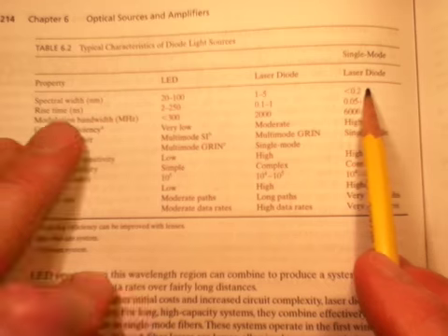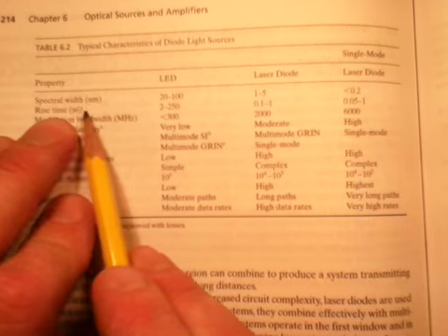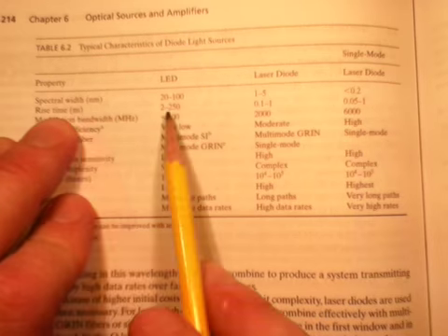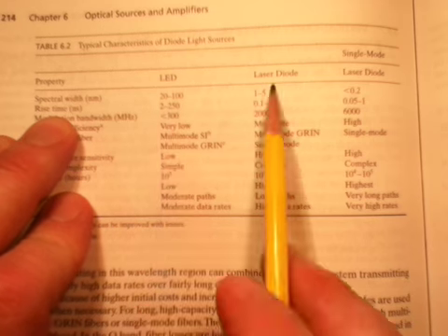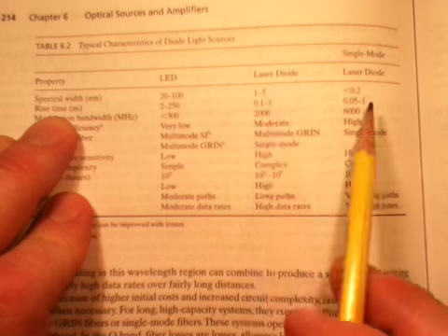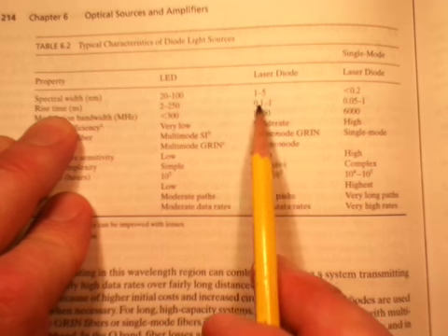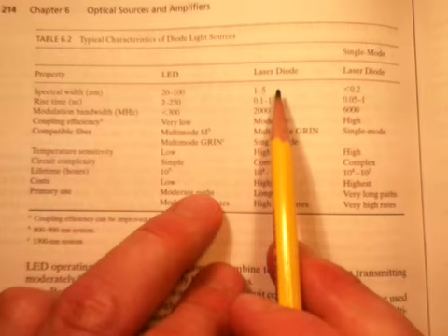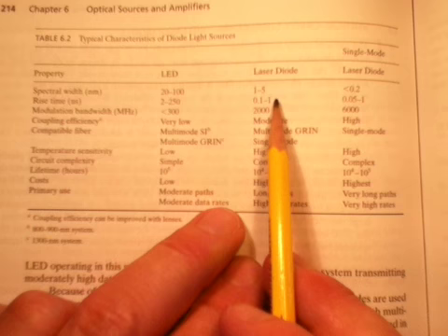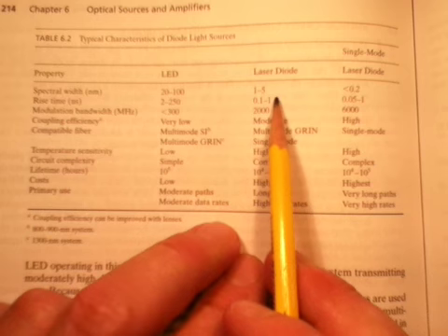Rise time is measured in nanoseconds, and for LEDs it's in the range of a couple hundred nanoseconds. But for laser diodes and single mode lasers, it's down to much less than something like 1/10 of a nanosecond. So not only are lasers much more spectrally pure, with much narrower line widths, but they're also much faster.